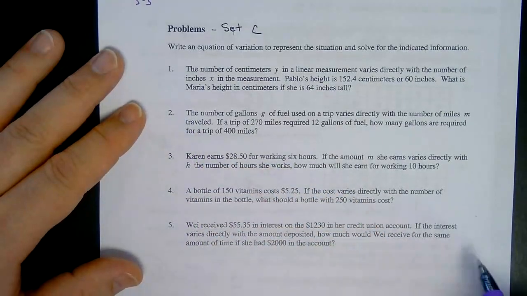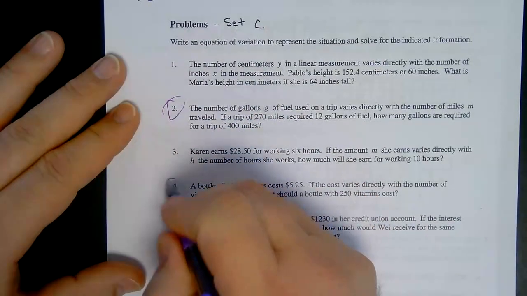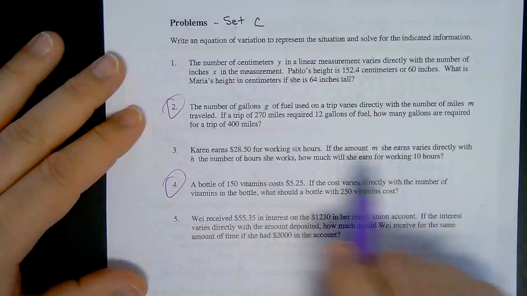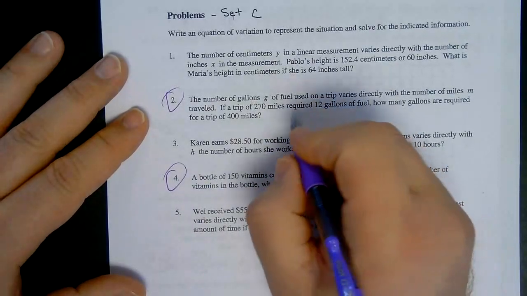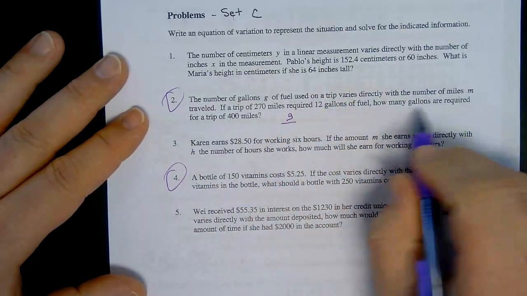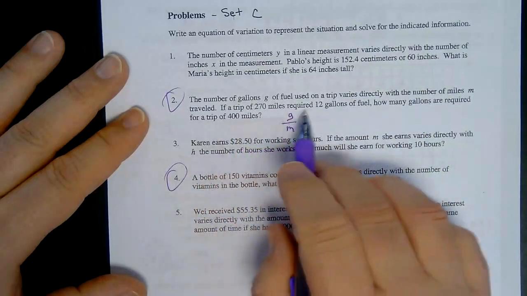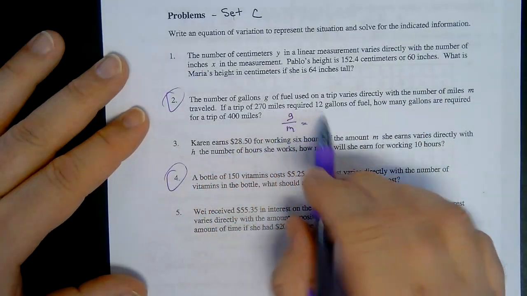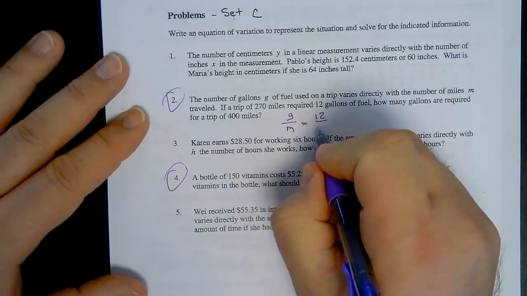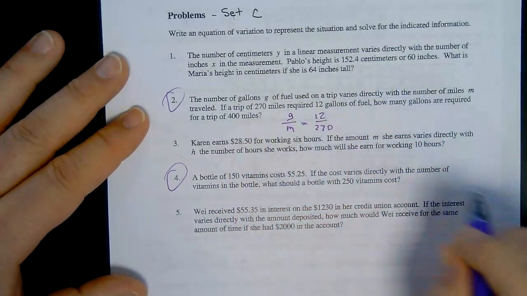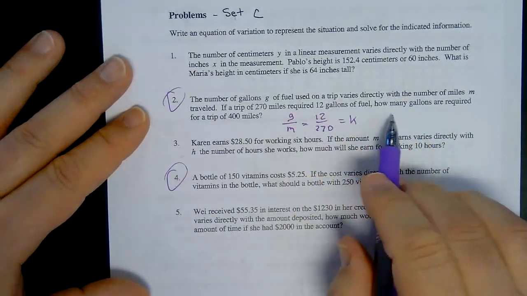1, 2, 3, 4, 5. They're going to be just like what we've been doing, so let's focus on 2 and 4 instead. The number of gallons G of fuel used varies directly with the mileage, so G over M. Okay, start out: 12 gallons over my mileage, which is 270. So there's my K right there, 12 over 270.